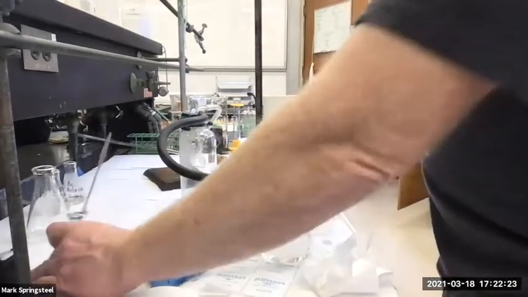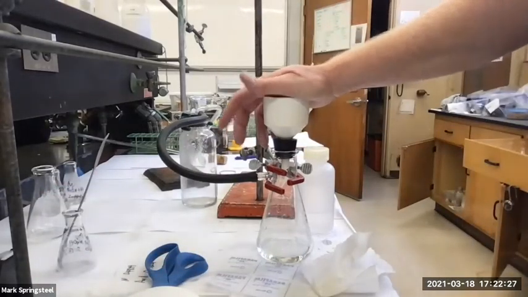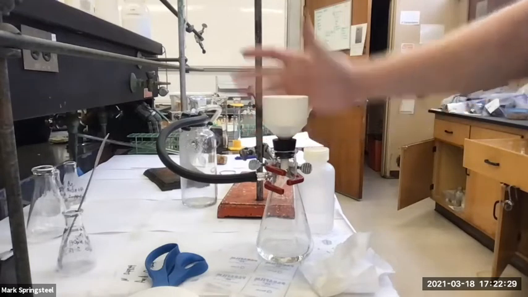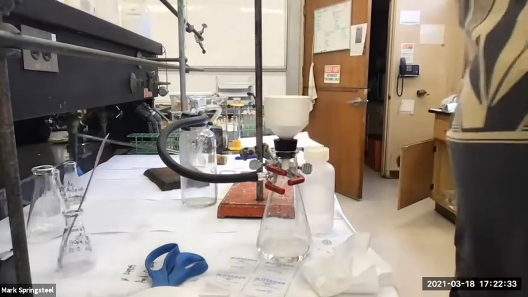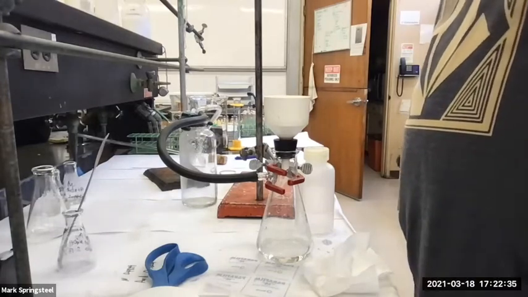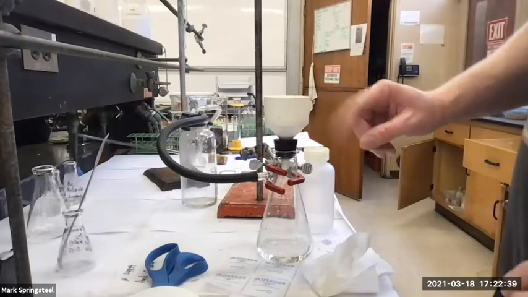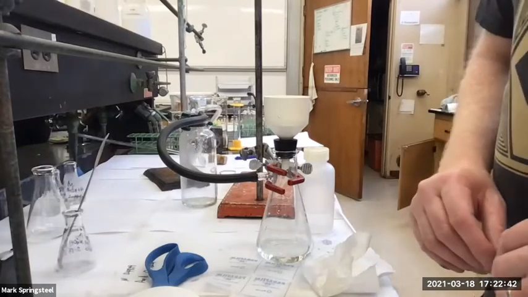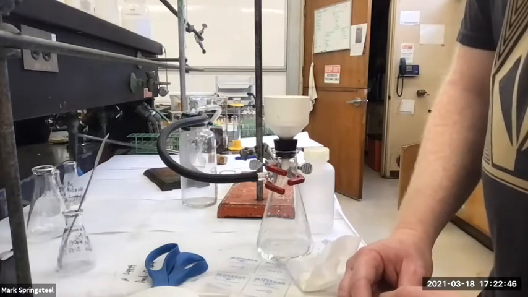I got a little residual left, but less than a milligram probably. So I'll let this suck for just a little while. It is using tap water, so I don't like to waste too much water. But it doesn't take too long to get the bulk of the water through. And then I'll remove this and let it air dry. It'll take a little while because water has a high boiling point. So I'll be patient with this one.